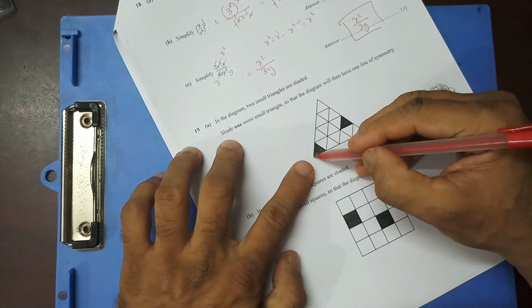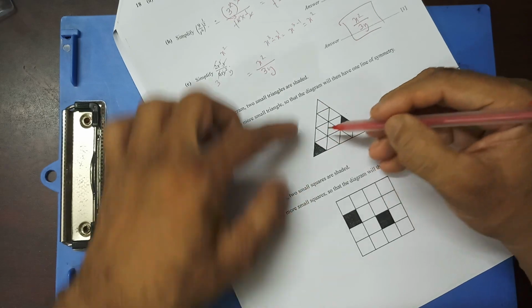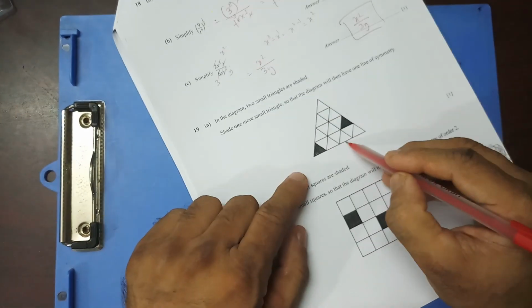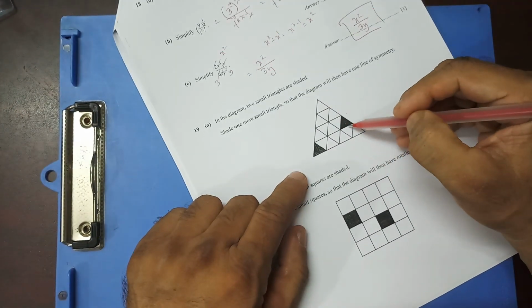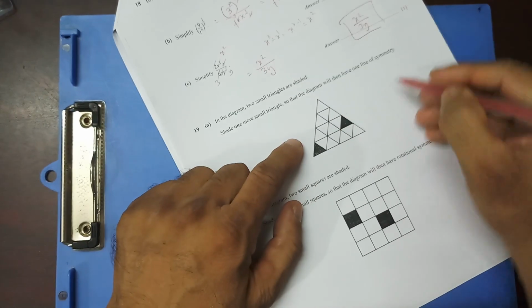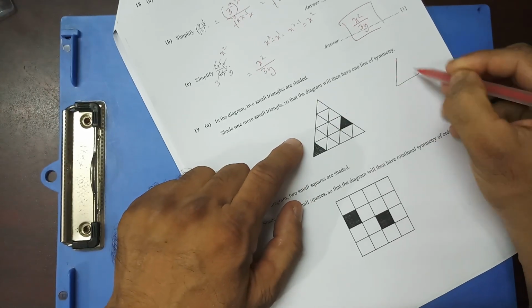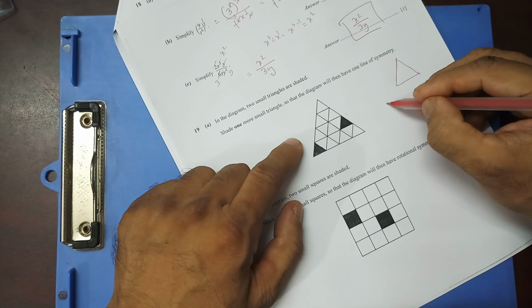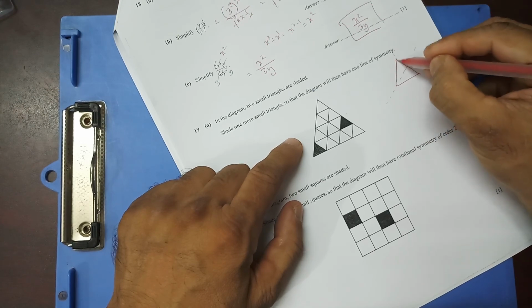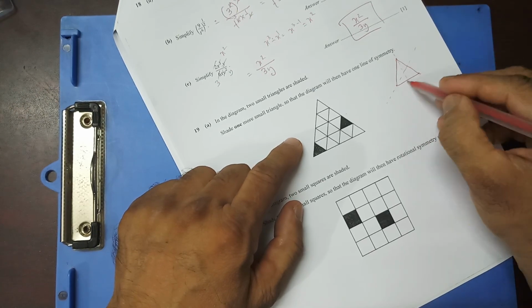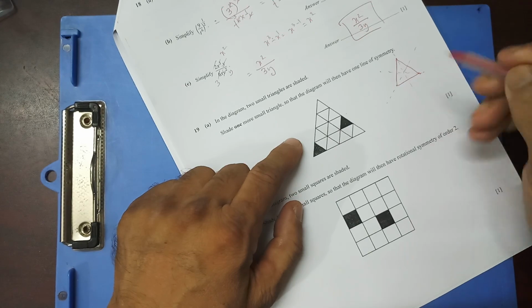Look at this, 1, 2, 3, 4, 4 bases of the triangle, 4 small bases of the triangle. So this is actually an equilateral triangle, and we know that an equilateral triangle has 3 lines of symmetry through the vertex to the opposite side. So this one, 3.